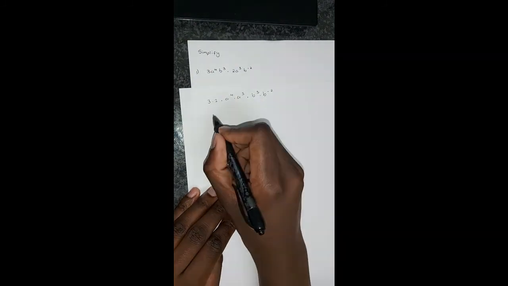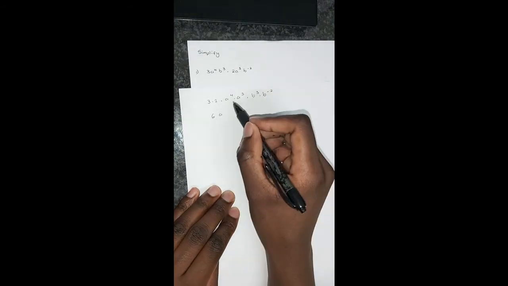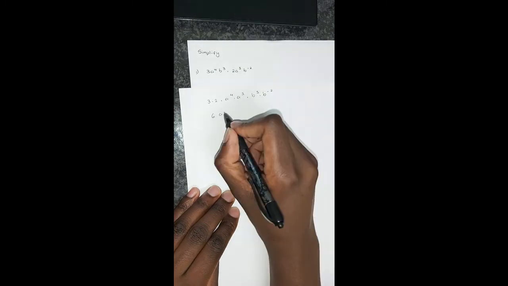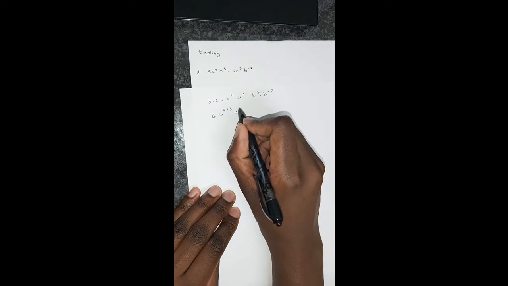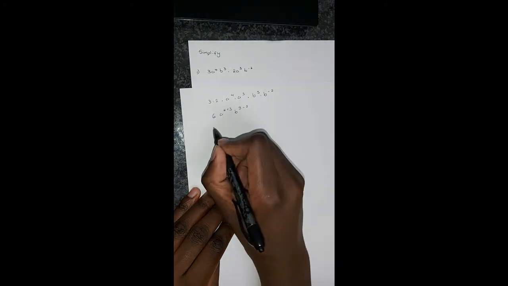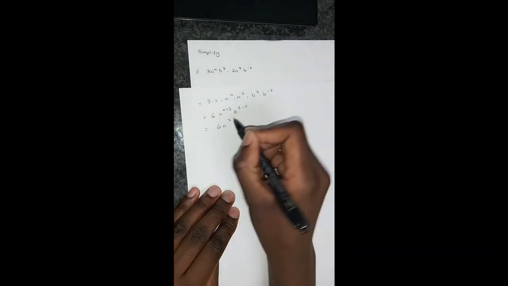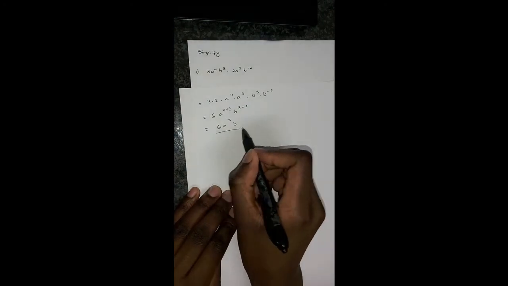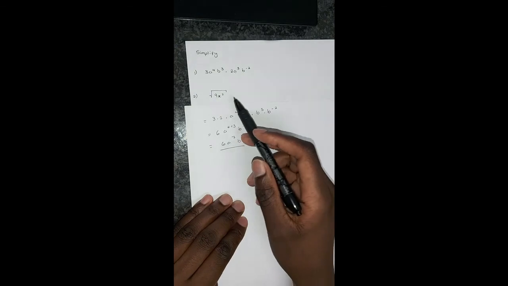Okay, so 3 times 2, that's 6. From our laws of exponents, I'm going to see that there's 4 plus 3 for a, and then for b it's just 3 minus 2, which would give you 6a to the 7 b to the 1. The 1 is unnecessary to write, so you just leave it as 6a to the power of 7 times b. Okay, the next one is the square root of 9x squared.